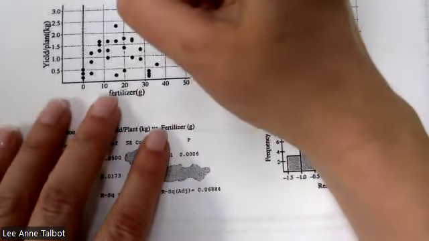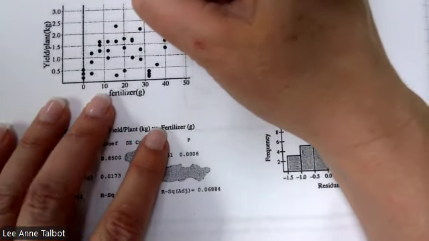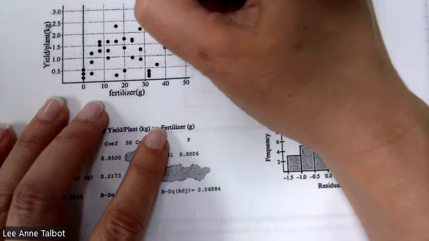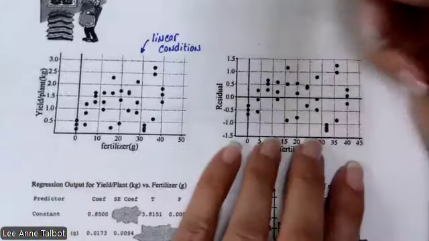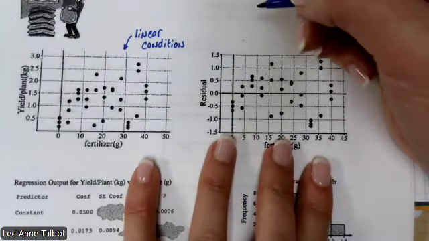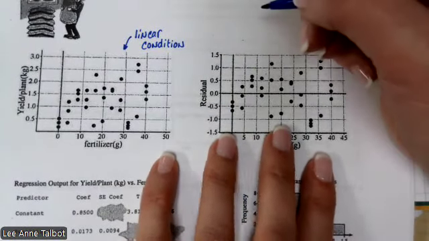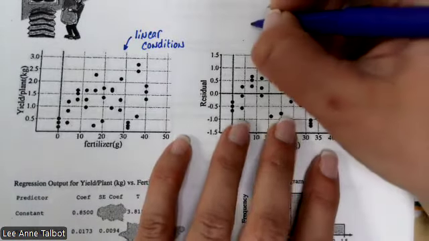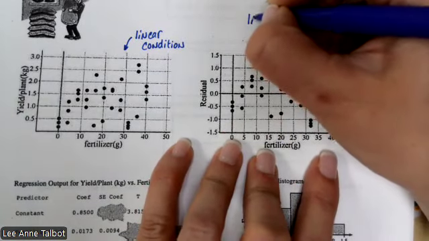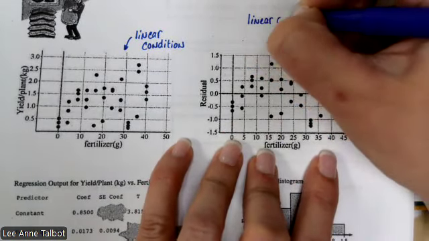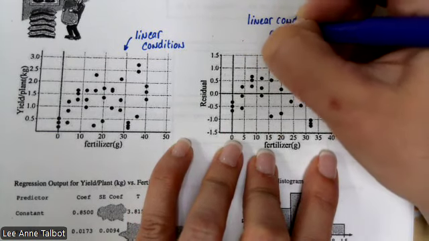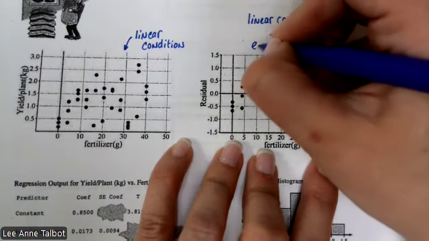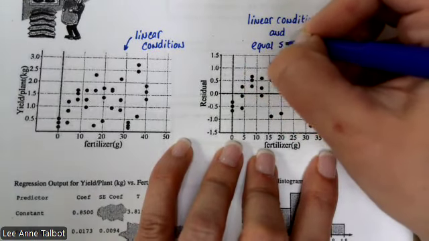So we're going to use this for the linear condition. The original scatter plot will be used for the linear condition. The residual plot can be used for the linear condition and the equal standard deviation condition.